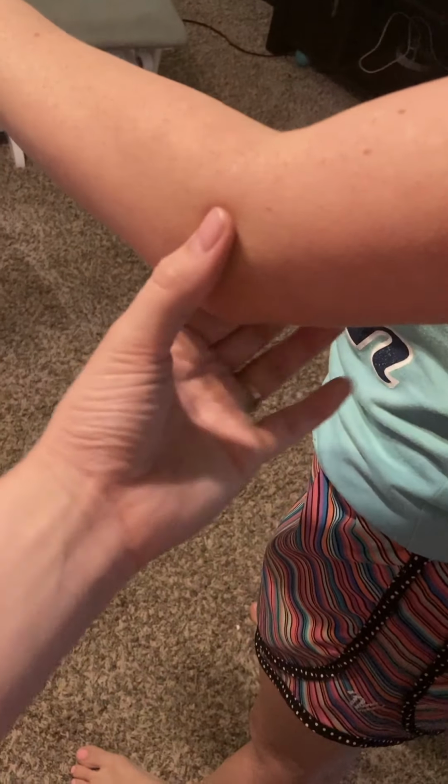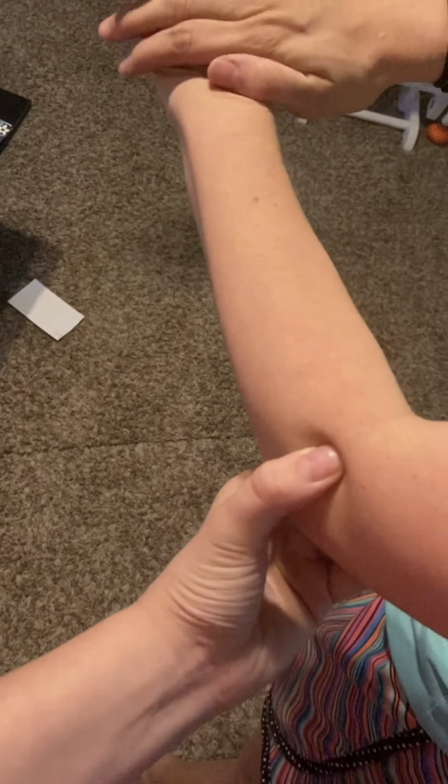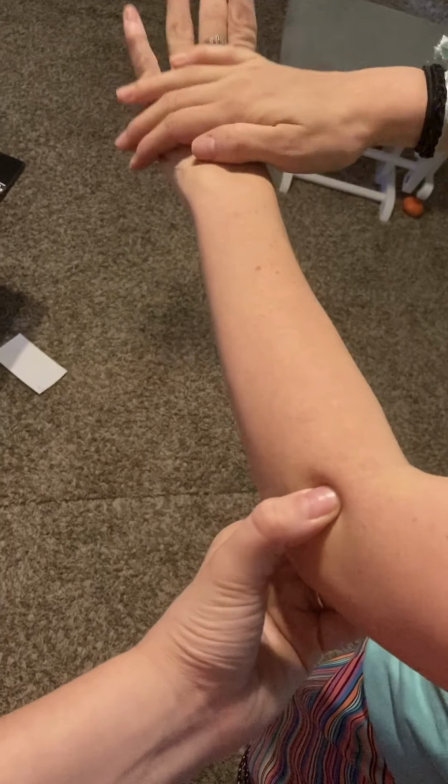Okay, so now we're going to find the wrist extensors and the supinators. Here, I can try to hold it. And we're going to find the lateral epicondyle. So now I'm going to have you resist wrist extension. Yes, thank you. Resist wrist extension. And you're going to feel those muscles contract.